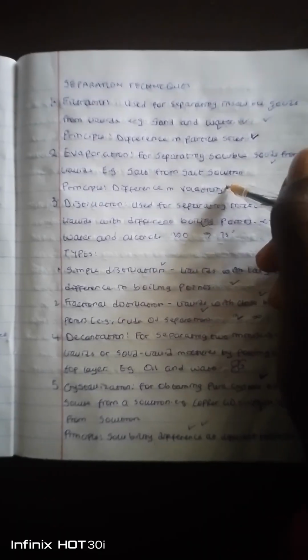Do you get it? Then we have evaporation. Let me give you this example. If you want to cook, you pour all the salt in your house inside the water, and your mommy must not know that the salt is finished. What will you do? You can evaporate the water out of the salt by boiling it. What will remain is the salt. So evaporation is used to separate a soluble solid, that is salt for instance, from a solution, which is salt water. So what is the principle? Difference in volatility. Volatility means evaporation or boiling. Then distillation, take note of this one very well. Distillation is used for separating mixtures of liquids with difference in boiling points.